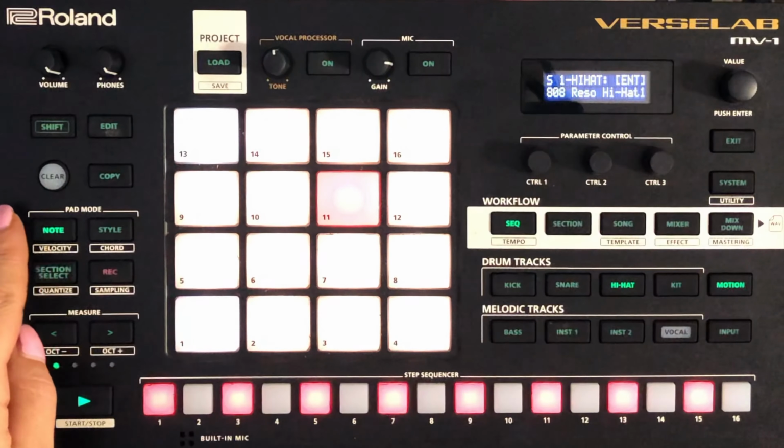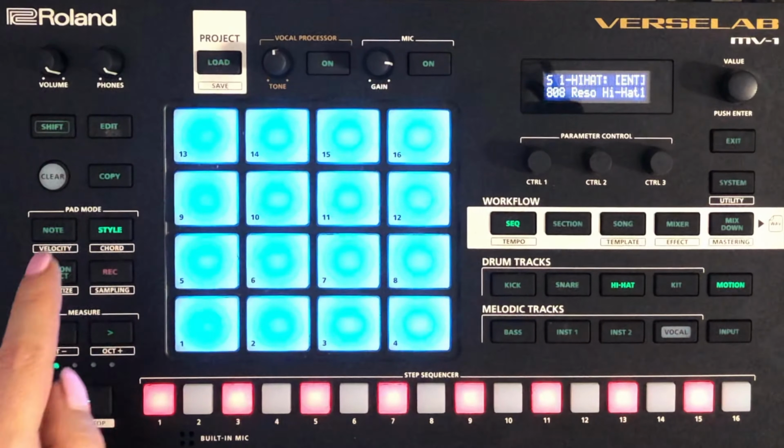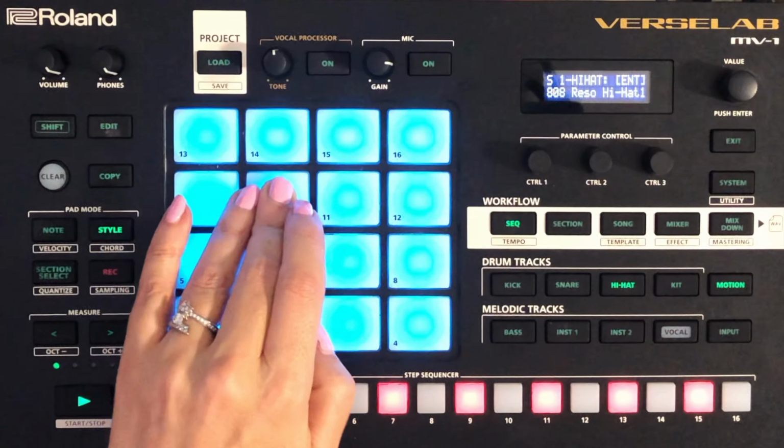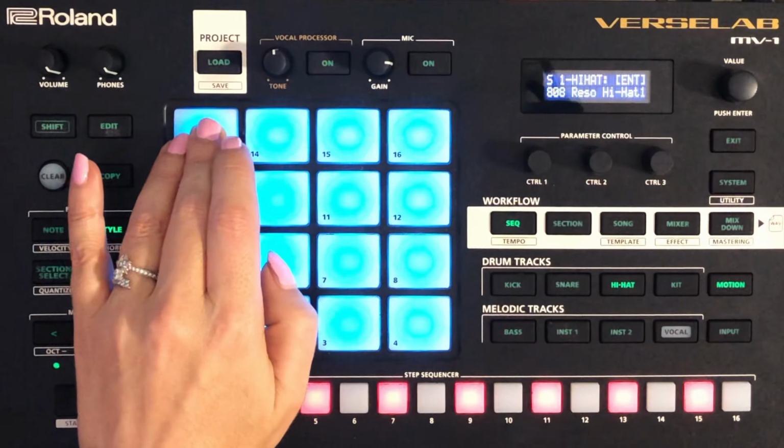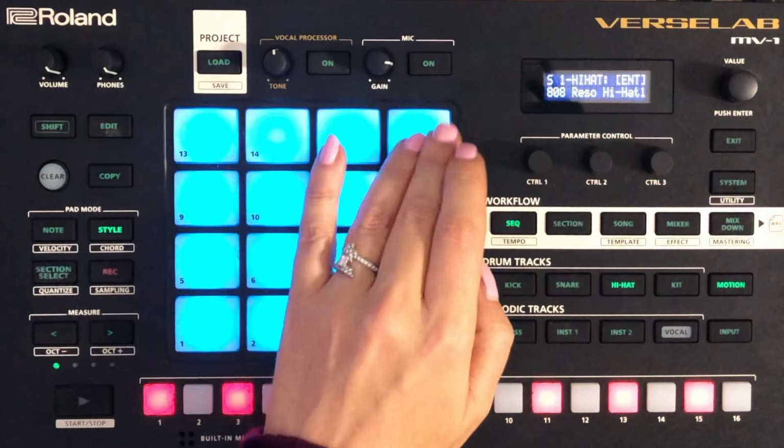There's some quite cool functions, like this one here called style, which means that you can create triplets or some really interesting rhythms for hi-hats. So to access those very easily, we just switch from note into style. And you can hear now we've got various different sections. We've got kind of little build-up sections, breakdown sections. So these are quite fun as well.